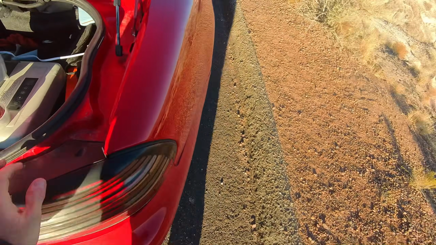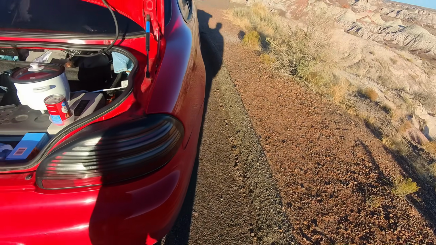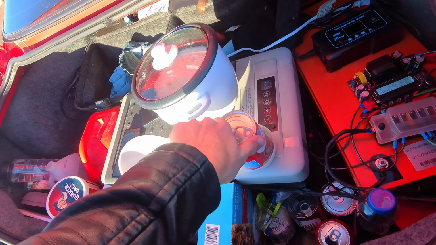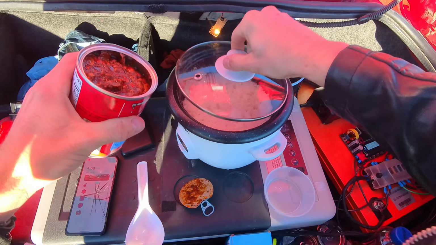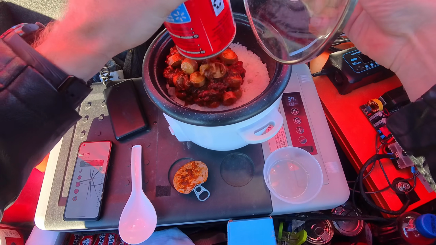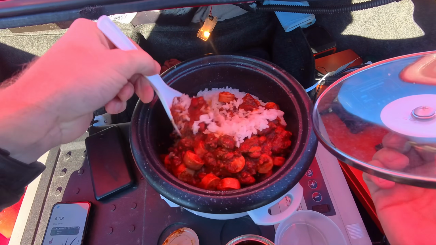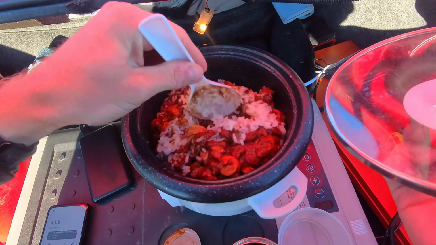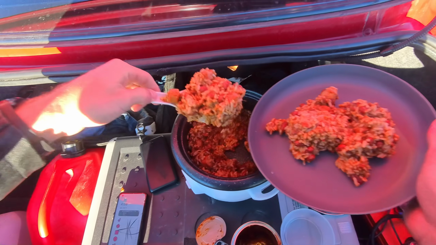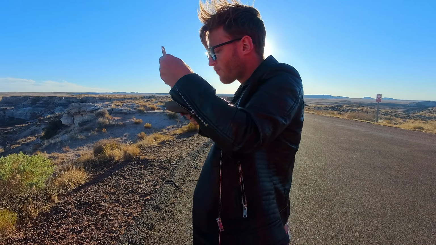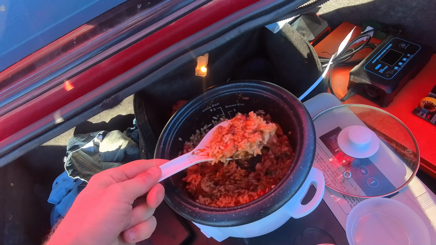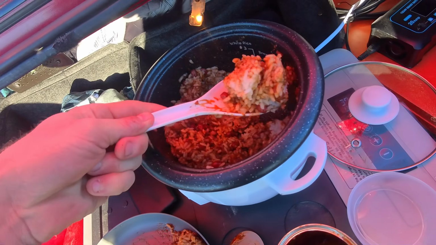I don't think it should make that sound. There are seriously so many things building up that I need to look at on my car. And now that the rice is all cooked, I will add the chili. I swear, rice is one of the most versatile foods there is. You can mix it with anything.